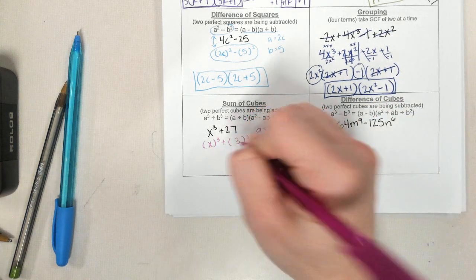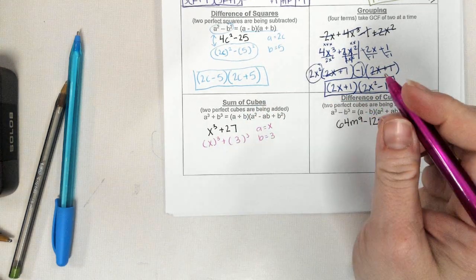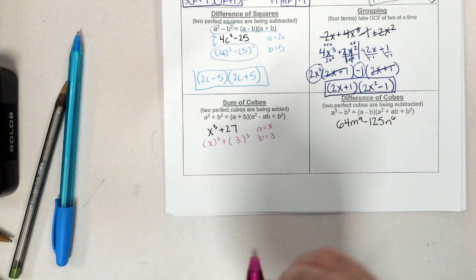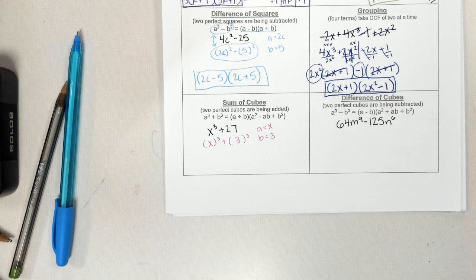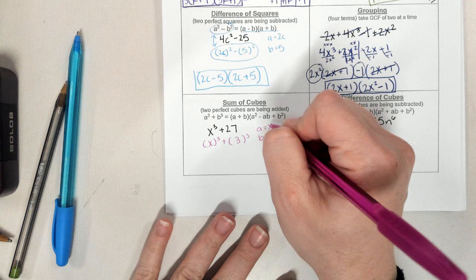3. Now, y'all will be able to use those yellow papers. Somebody stole mine last period, so I don't have it. But a is x, b is 3.